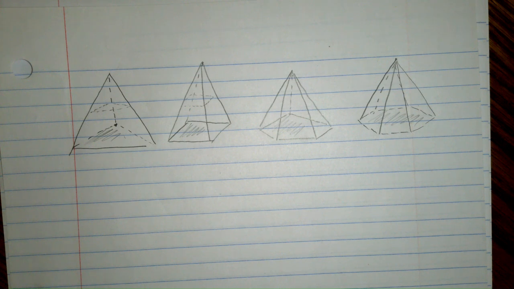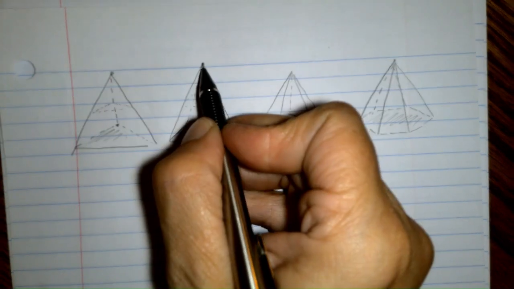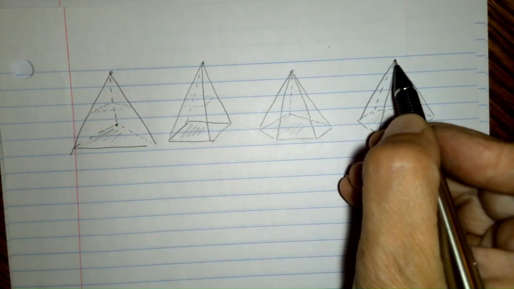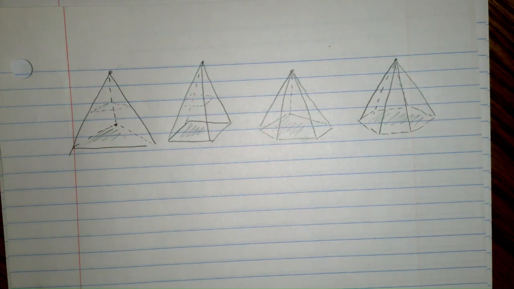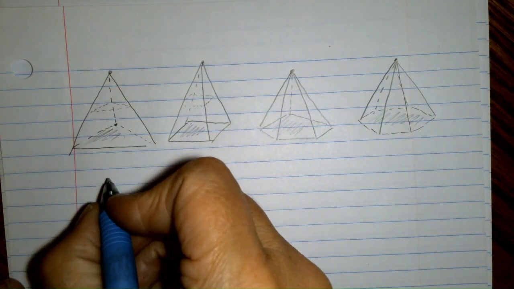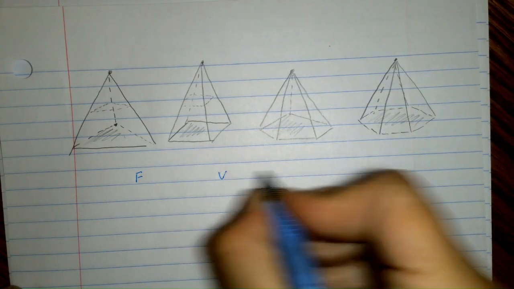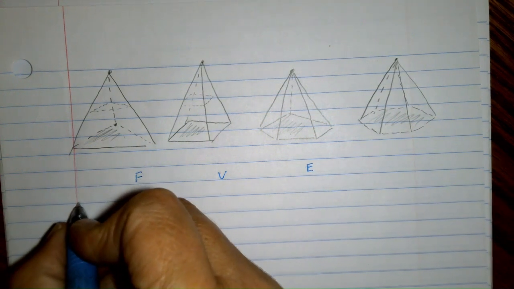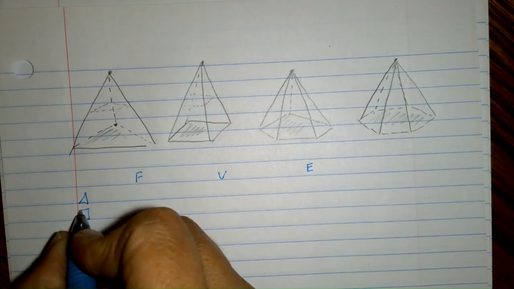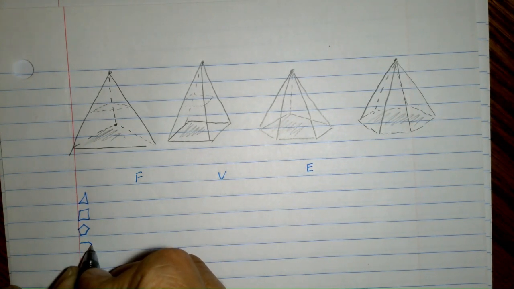So we can see that the bases are still the same, but unlike before, they come to a point, which makes them a pyramid, unlike a parallel face, which made them a prism. So understanding the difference there. Let's look at the faces, the vertices, and the edges of these. And of course, we're going to do the triangular, the rectangular, the pentagonal, and the hexagonal.